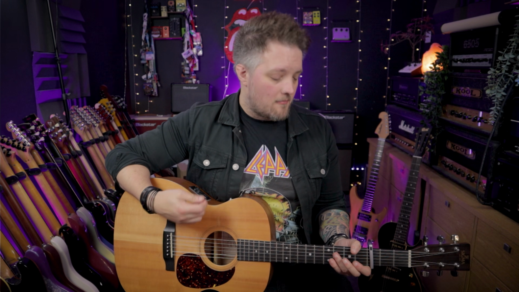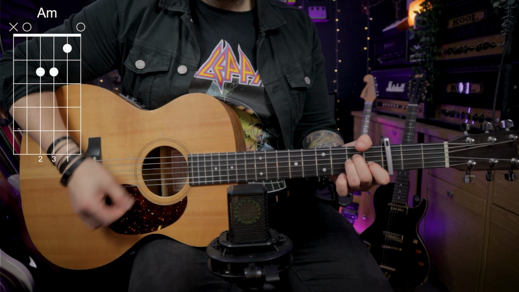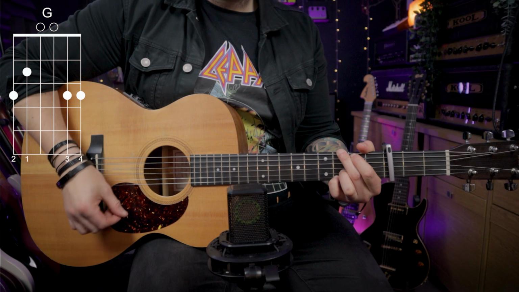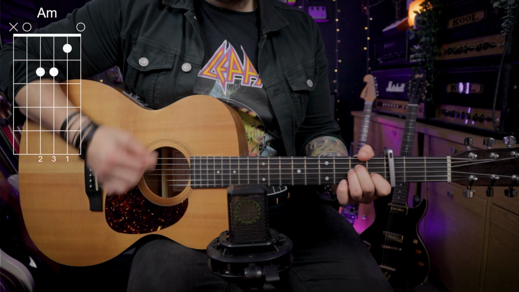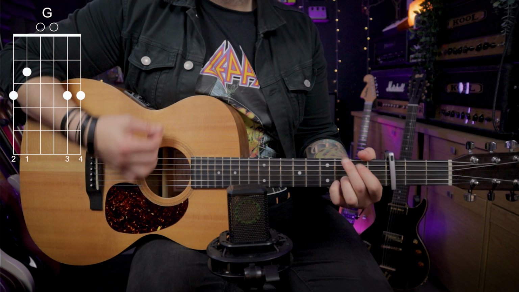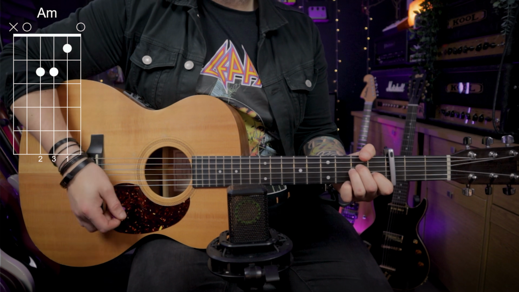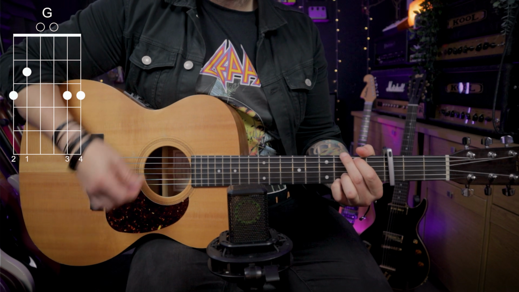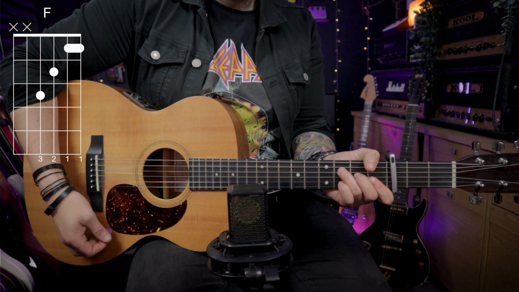So then we come to a bridge section of the song, and for this part we're keeping the same rhythm as the chorus, but we're just going back and forth between the A minor and the G chord 4 times, and on the final time we play the F chord once and let that ring. And that makes up the whole song.